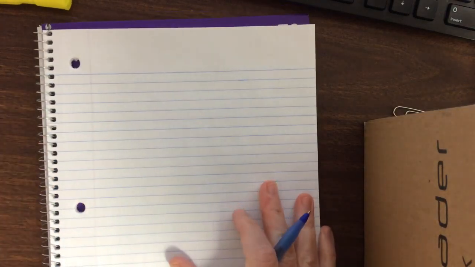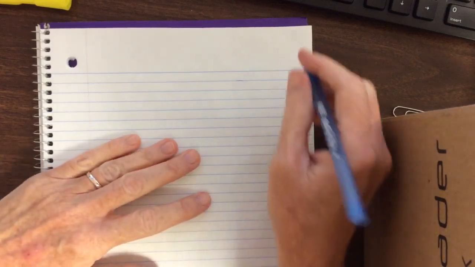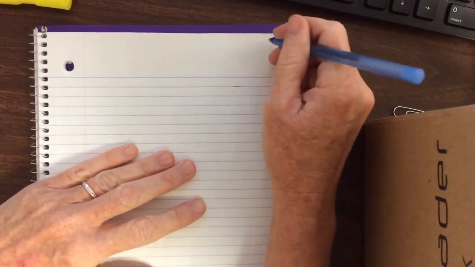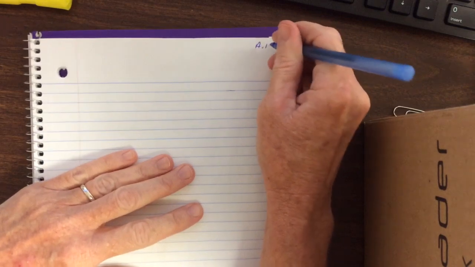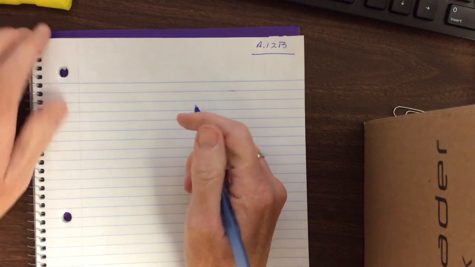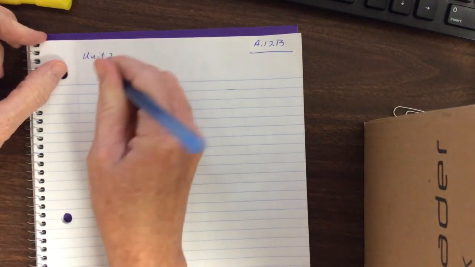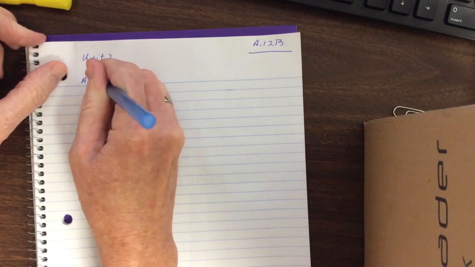Hey guys, we are going to now take our notes for Algebra Unit 2, and this is going to be A.12B. So get out your notebooks. I will be checking these for a grade. So these are A.12B, and let's define what that means. Unit 2, A.12B.